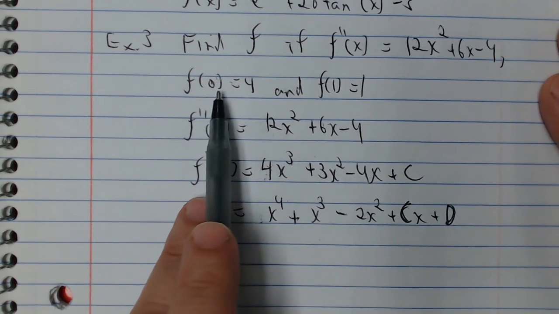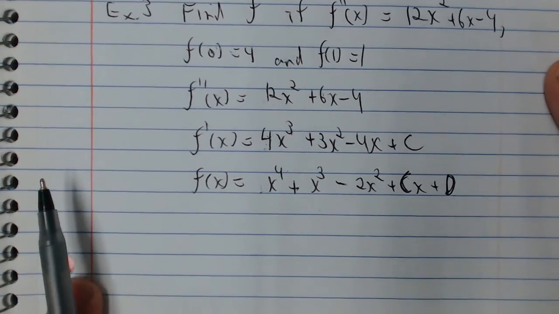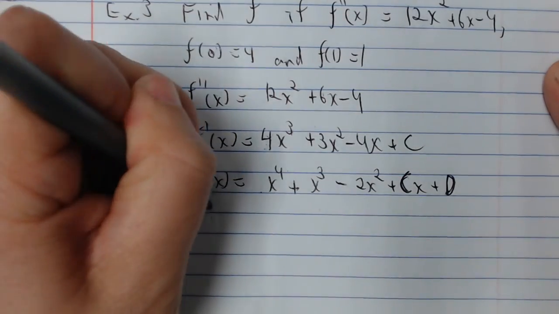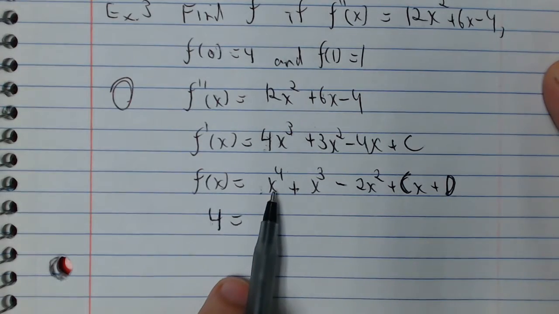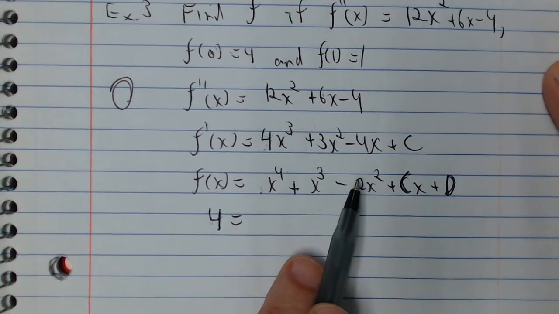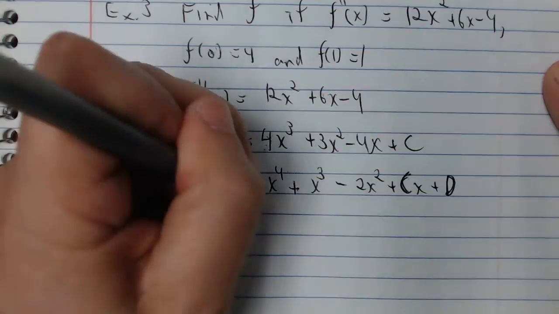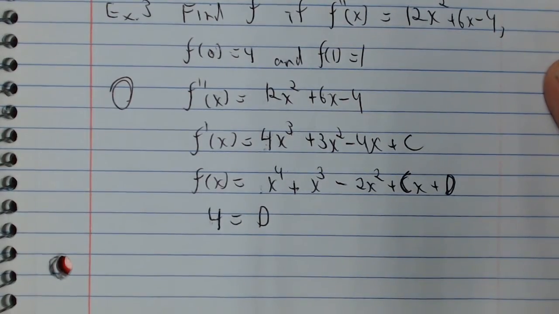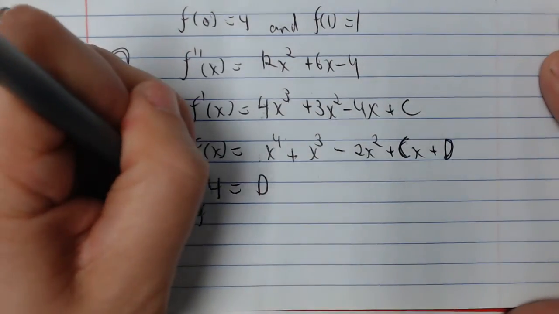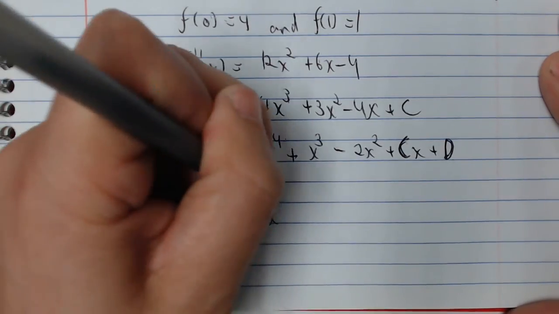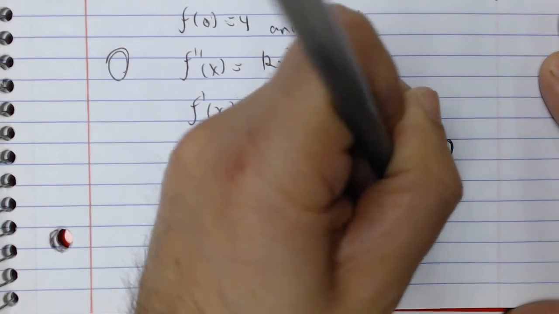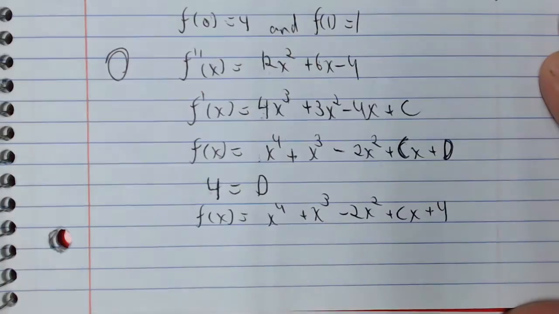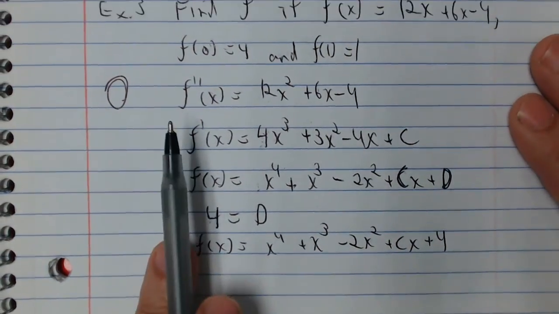So what do I know? If I plug in 0 for x, y should be 4. So let's do that. So 4 equals d. If I plug in 0, this becomes 0, 0, 0, 0, and I just get d. So that helped me find d right away. That means f of x equals x to the 4th plus x cubed minus 2x squared plus cx plus 4. Now to find c, I'm going to use this fact.